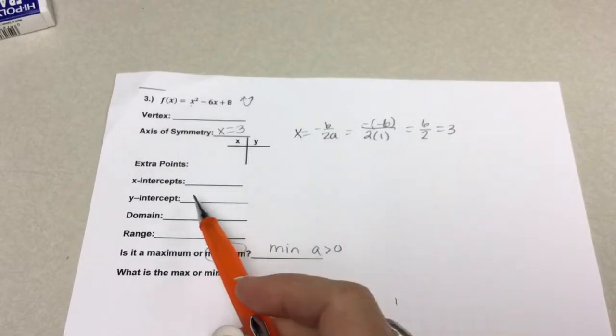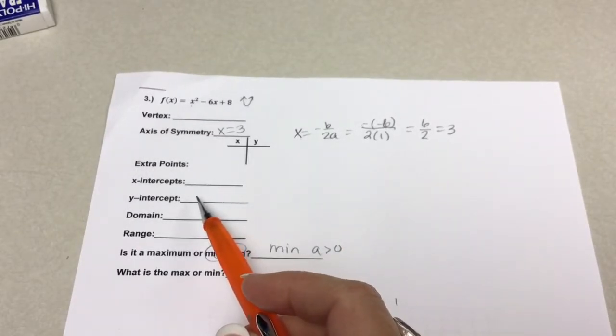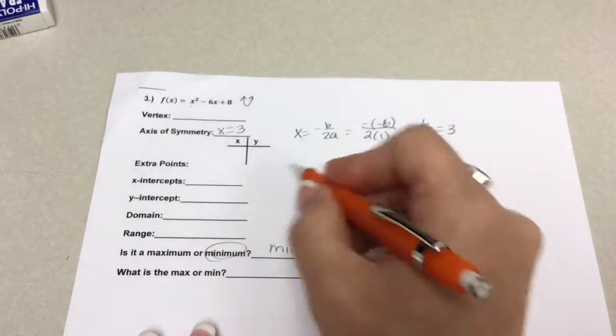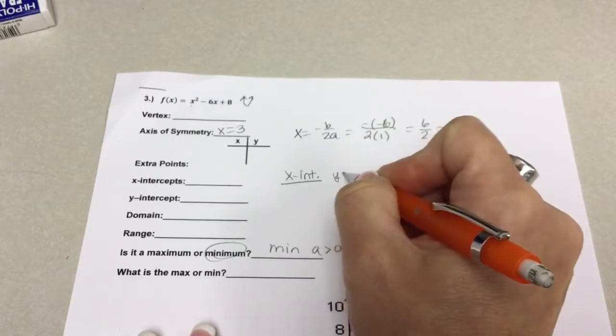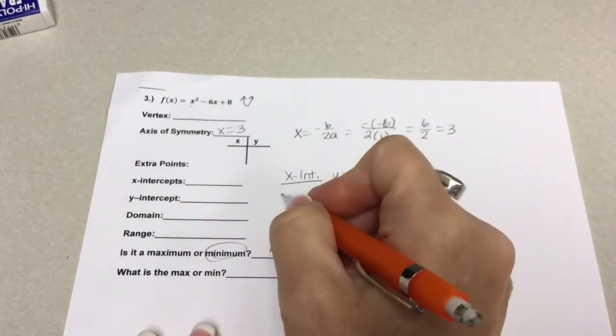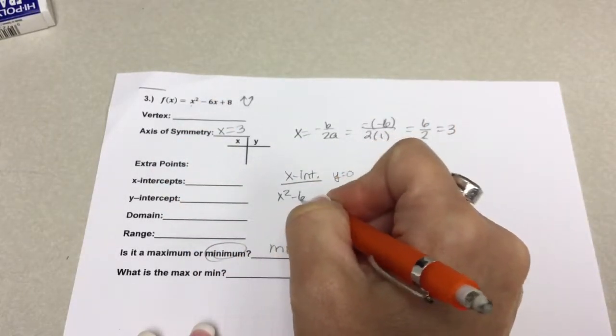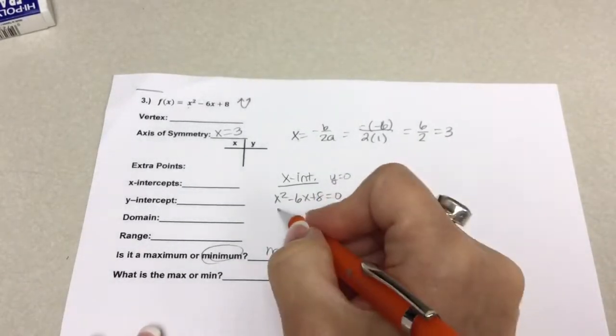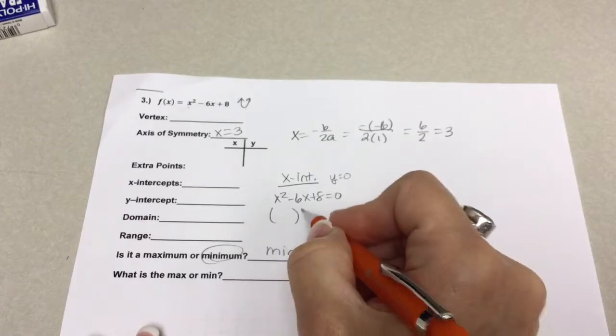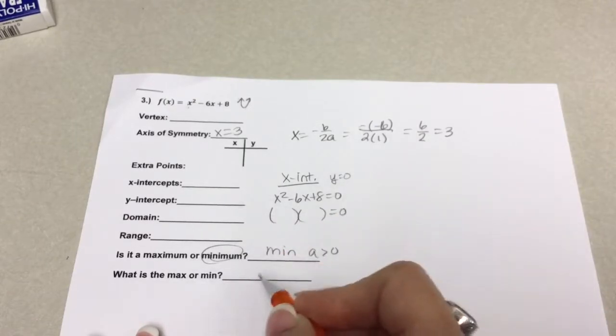Okay, so the next thing we do is we start looking at x-intercepts. The x-intercepts mean where y is equal to 0. So you set the whole function equal to 0: x squared minus 6x plus 8 is equal to 0, and you have to solve for x. In this case, it looks like I could solve it by factoring pretty easily.